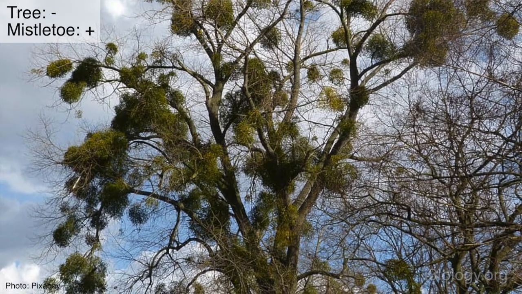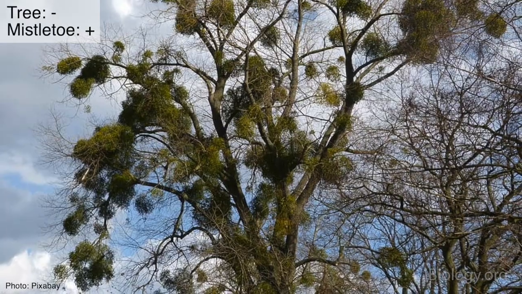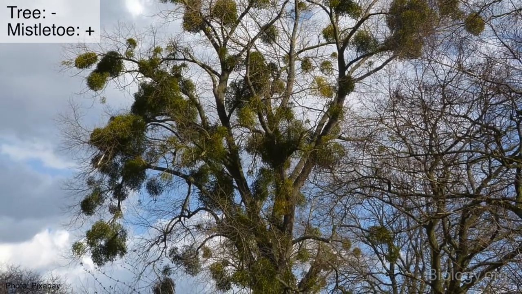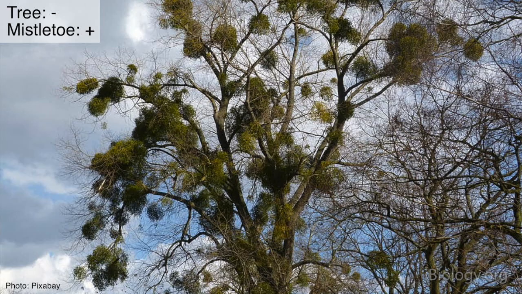And still, other symbiotic relationships can be beneficial for one member and harmful to the other. So consider mistletoe. In this picture, mistletoe looks like the clusters of green up in the branches of the tree. Mistletoe lives in trees and it physically attaches itself to the trees and it steals resources. So mistletoe is indeed a parasitic plant. Mistletoe doesn't usually kill its hosts, but heavy infestation can be harmful to the health and development of a tree.